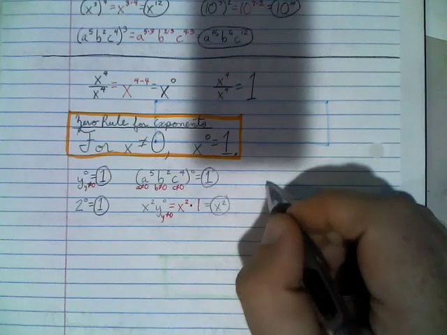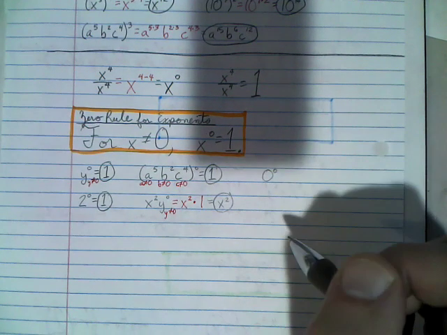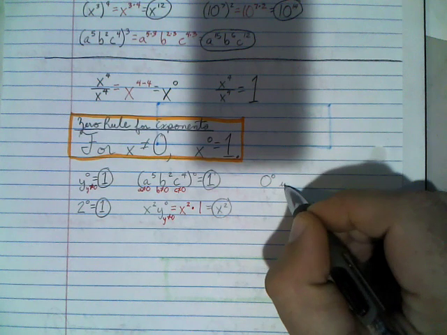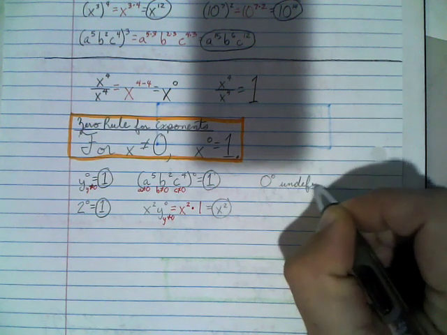And then finally, what if I did try to do 0 to the power of 0? Well, the answer would just be undefined.